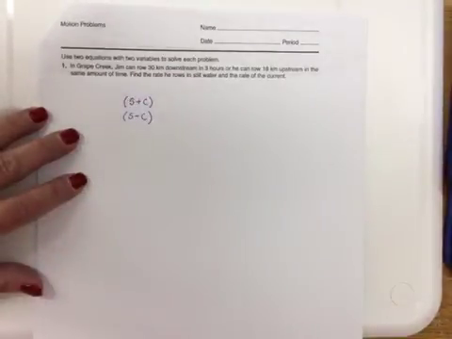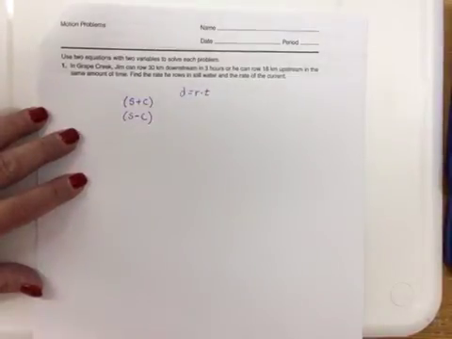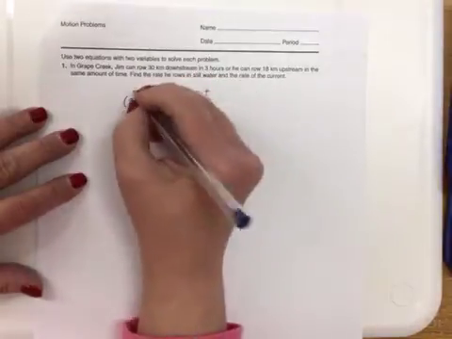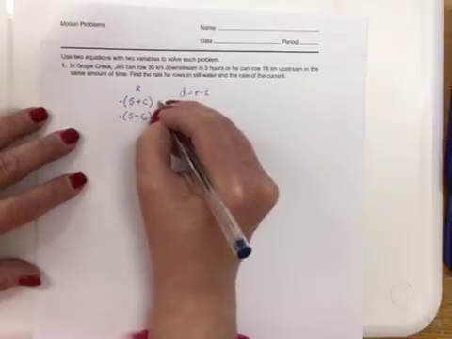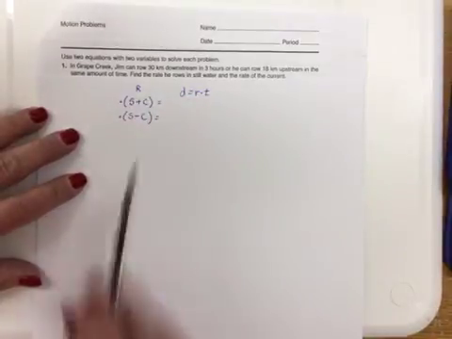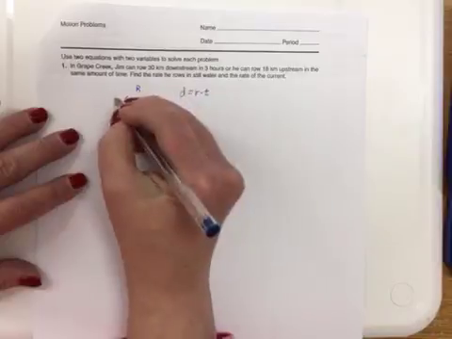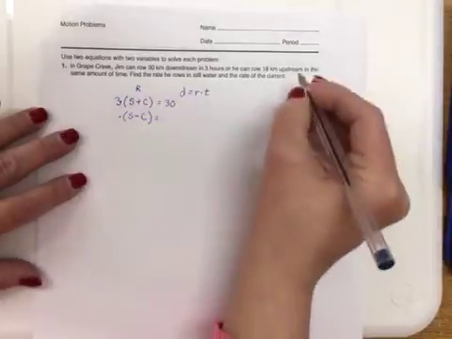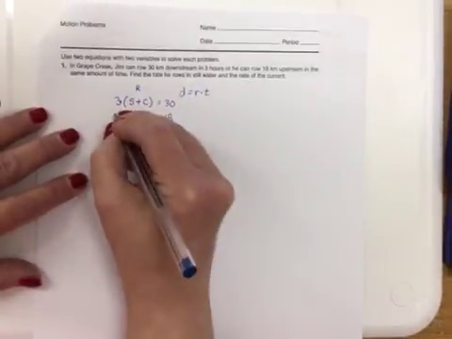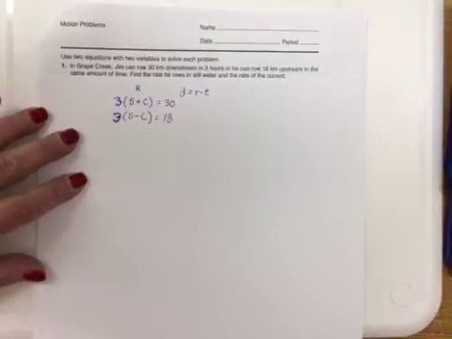In these problems, it's still distance equals rate times time, but your rate is a two-variable expression. So we are going to take the rate and multiply by the time and get the distance. In this case, downstream, he can do 30 kilometers in 3 hours. But upstream, he can do only 18 kilometers in the same amount of time. So you have two variable equations.